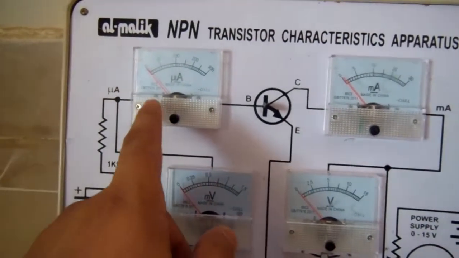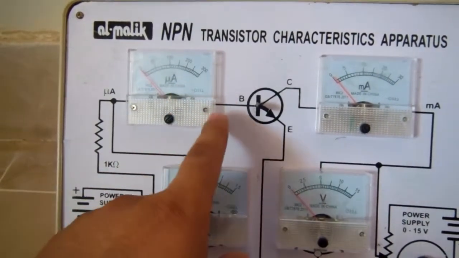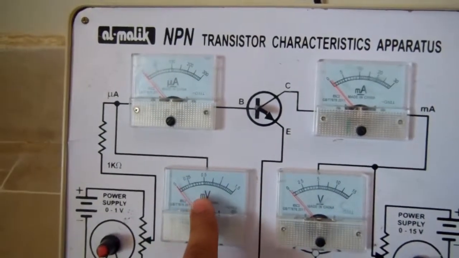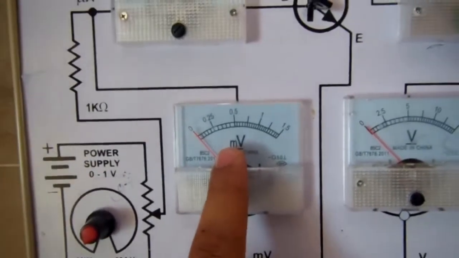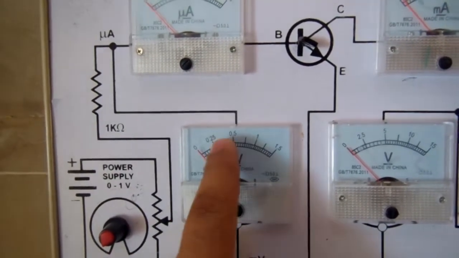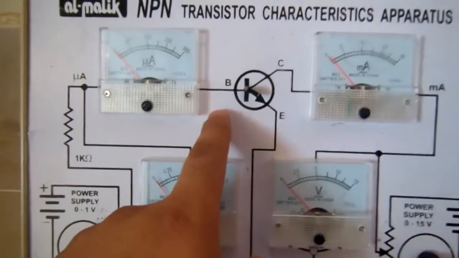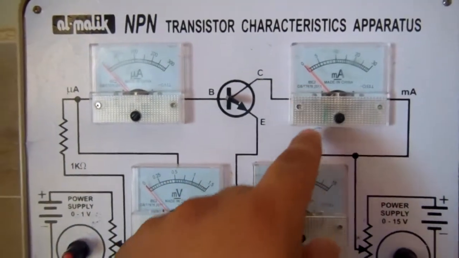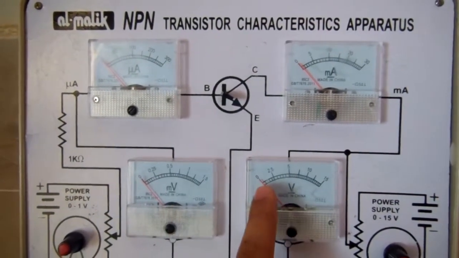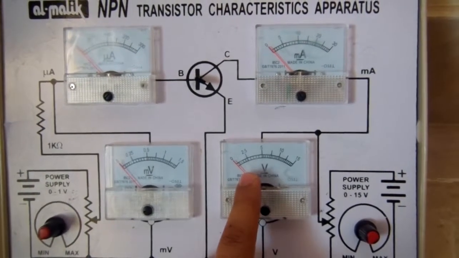On the other side, this microammeter shows the reading of the IB base current, and the millivoltmeter shows the reading of the base voltage applied across base to emitter. So by the base current we control the collector current, or in other words, by the base voltage VBB we control the VCE or VCC voltage applied across the collector to emitter.